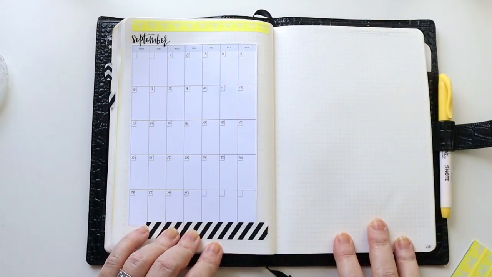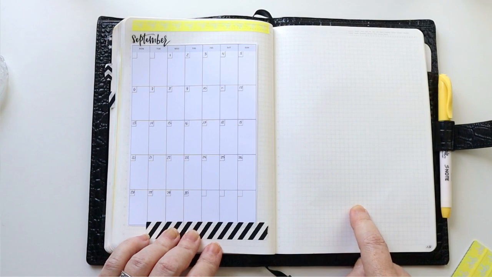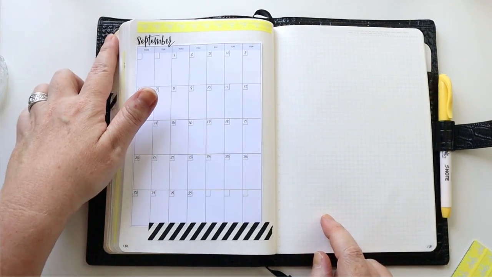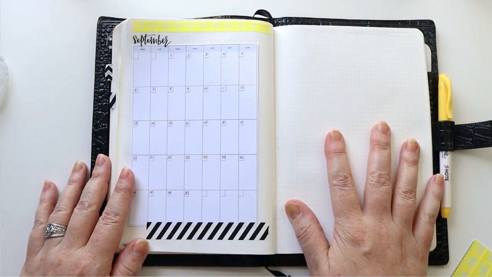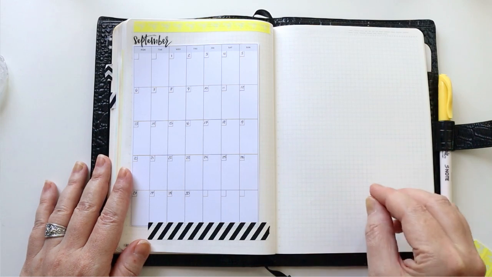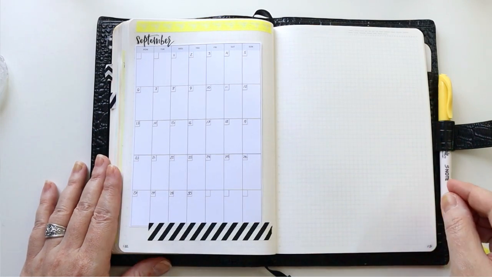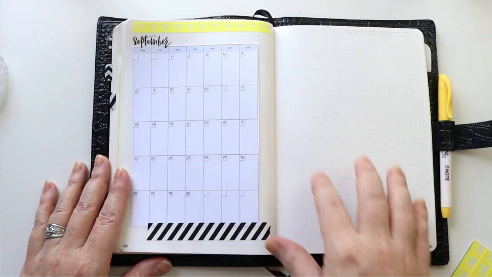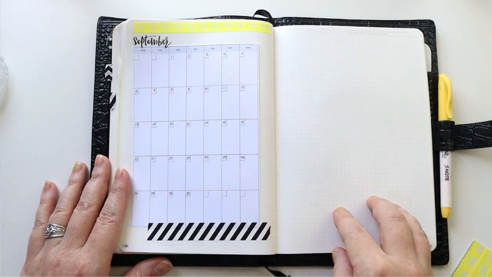So what am I going to do with this next page? This is going to be my master to-do list for the month. I keep one in every monthly section, the calendar, and then a master to-do list. And this is a place for me to dump things that don't necessarily have a date assigned to them on a week or a day. They're just overarching items that I need to get done this month or my team needs to get done this month.